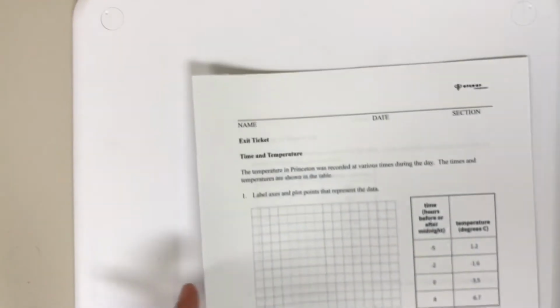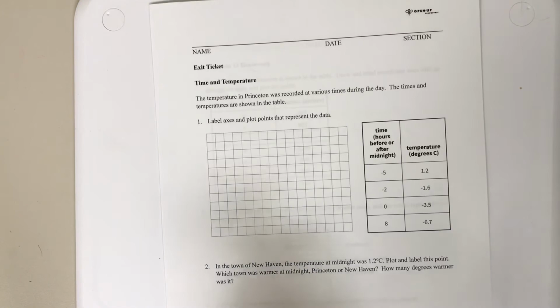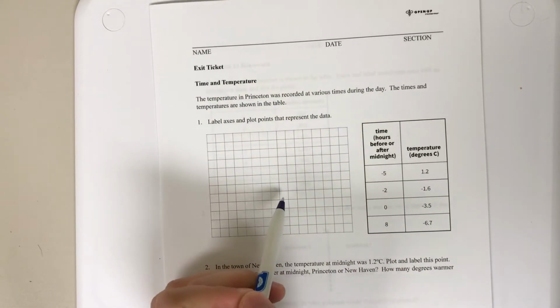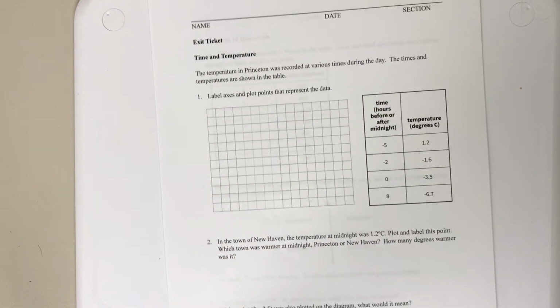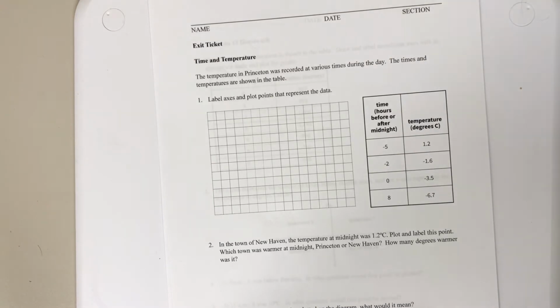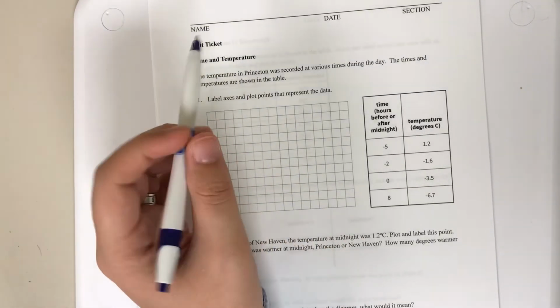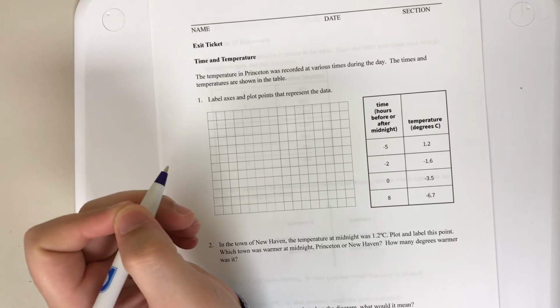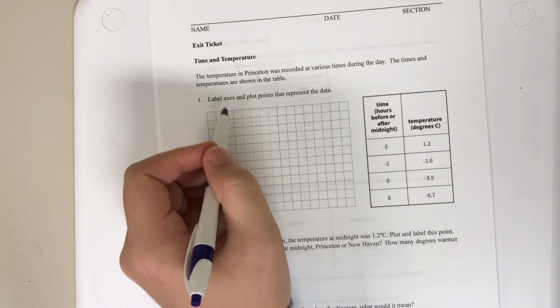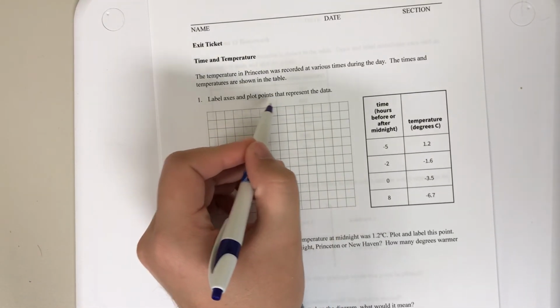And then our next thing we have our exit ticket, which says you basically are given some data, and then you're given a blank coordinate, and then you're asked some questions. So for here, it says the temperature in Princeton was recorded at various times during the day. The times and temperatures are shown in the table. Label axis and plot points that represent the data.